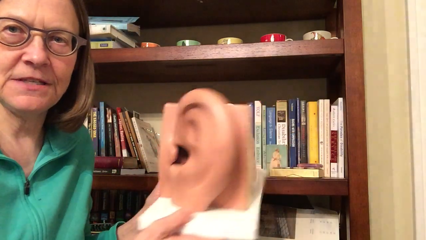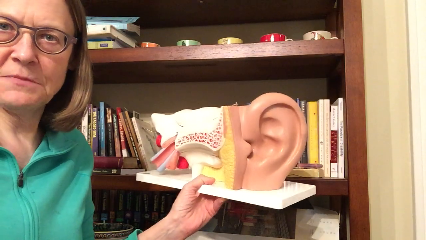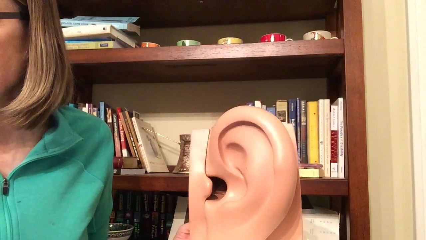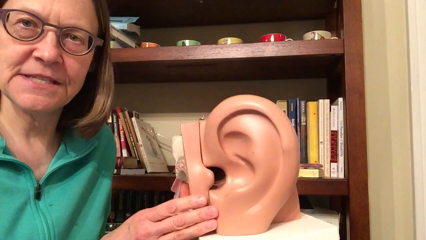Hello, we're going to be doing the ear today. So I have this model and another ear model. And we'll begin with features that are on the outer ear. So this is the outer ear, what we think of as the ear.